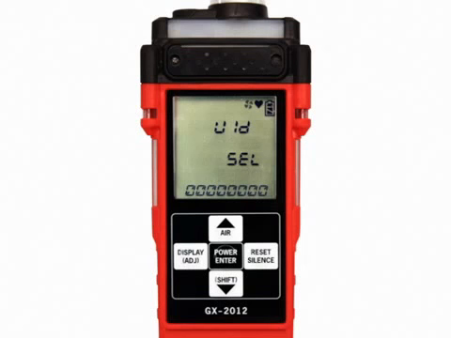The user ID is saved to the data logger for that session when you turn off the GX 2012 or change users during operation. This allows you to change the user ID during operation and have each user ID that was used during an operating session saved for the corresponding data.